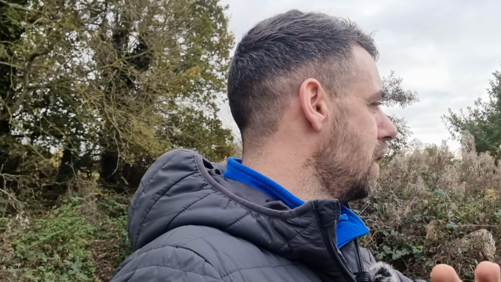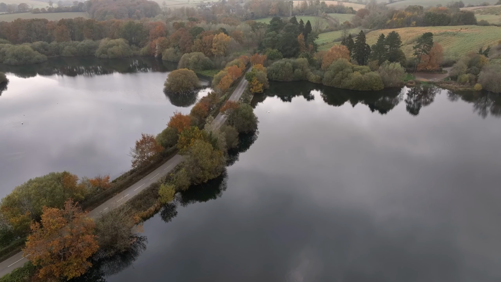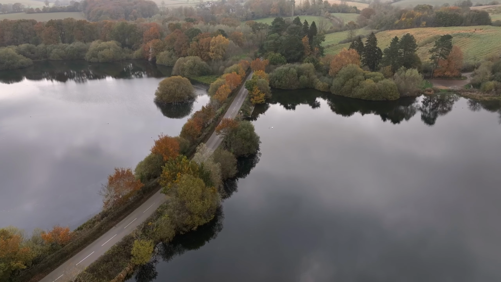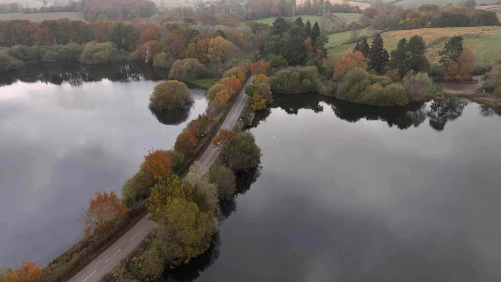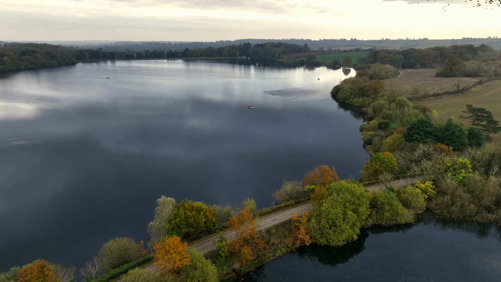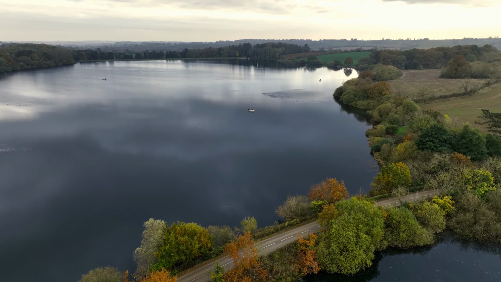But anyway, I'm by this lovely peaceful lake, and surrounding this lake is woodland. It's not a large woodland. It's very small, very narrow, but it goes right round the whole lake, and it looks quite interesting. Like I said, I was supposed to be doing a shoot regarding grey dull days.